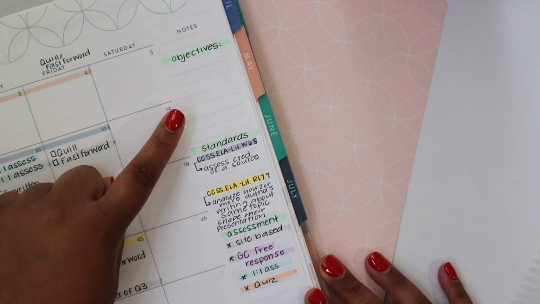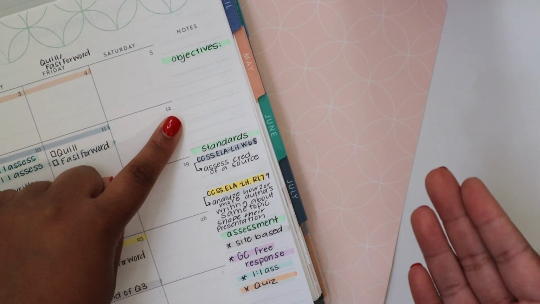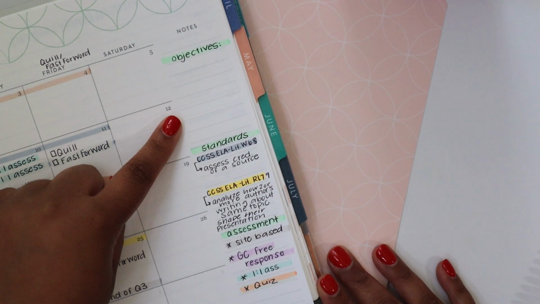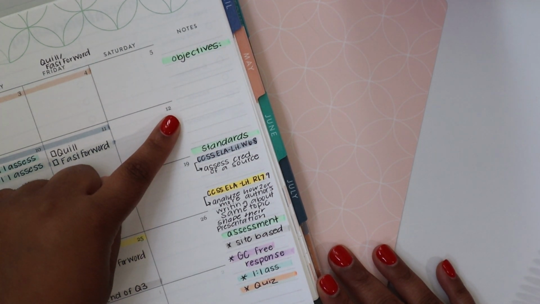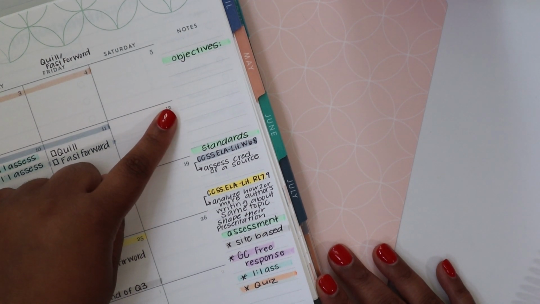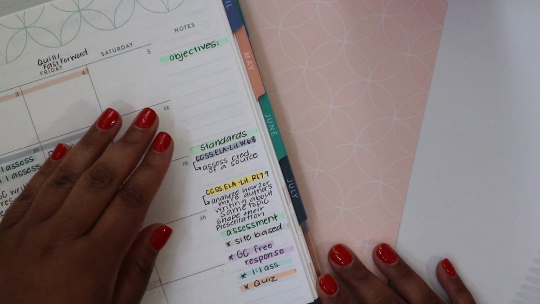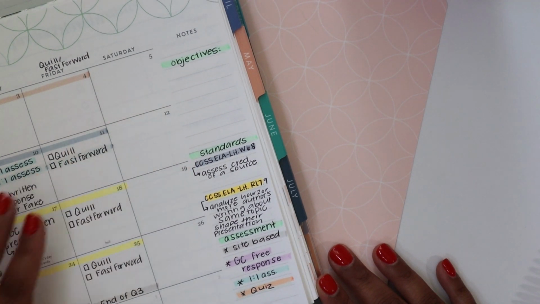Your objectives would be here. I didn't write any in, but what you would write is the skill or task that you would like students to be able to do or perform at the end of the unit. Basically, what is the end goal? What are you trying to get them to do?